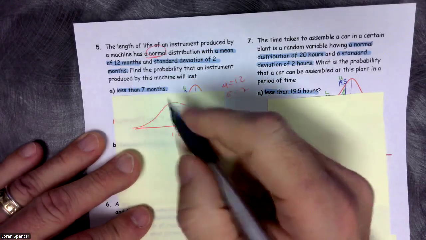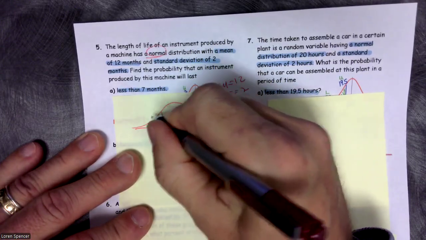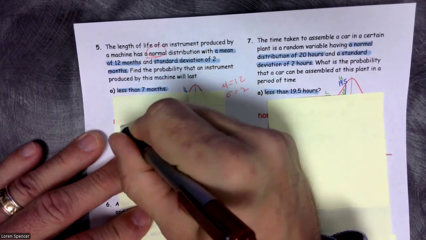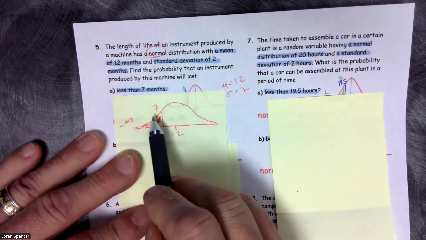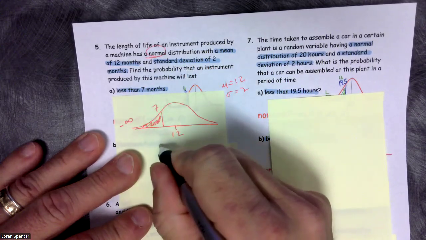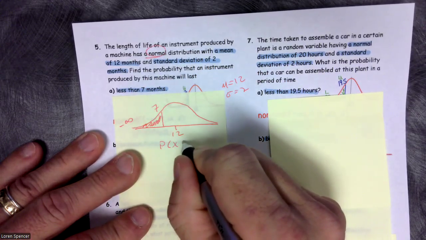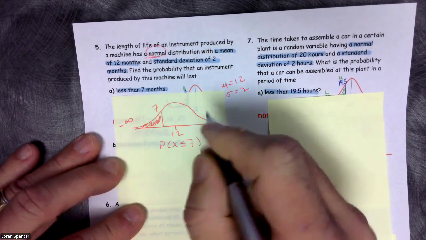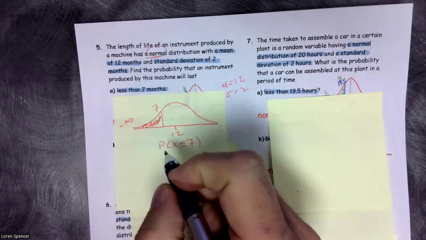What's the probability it's less than 7? Okay, well, 7 is below 12, and they want less. And remember, it didn't give me anything less. So if we're writing the probability statement, which it didn't ask us to, we'd say the probability that X is less than or equal to 7.